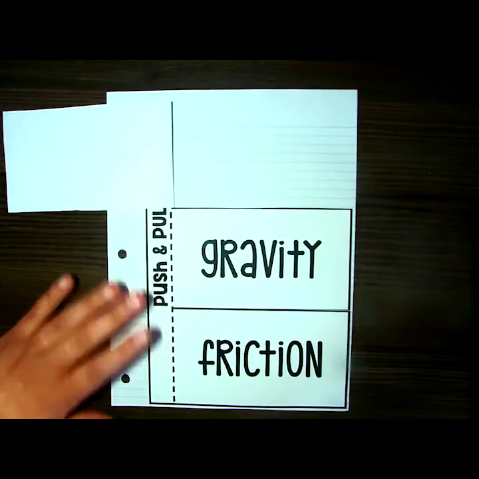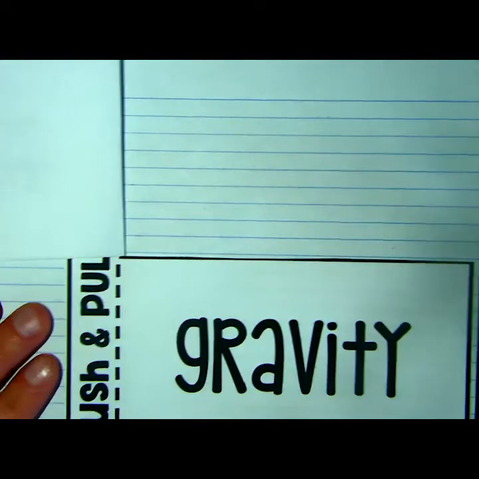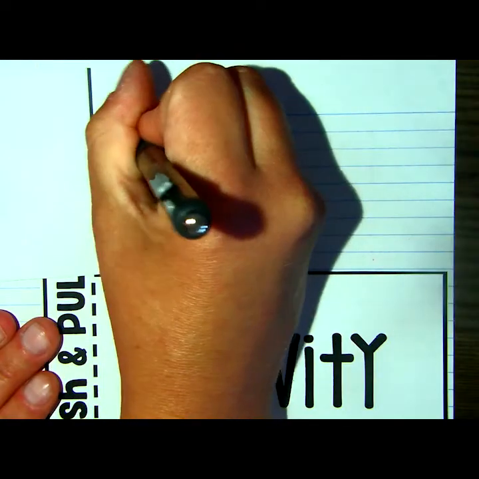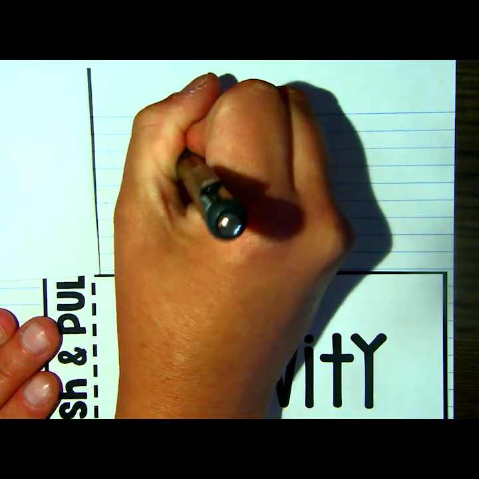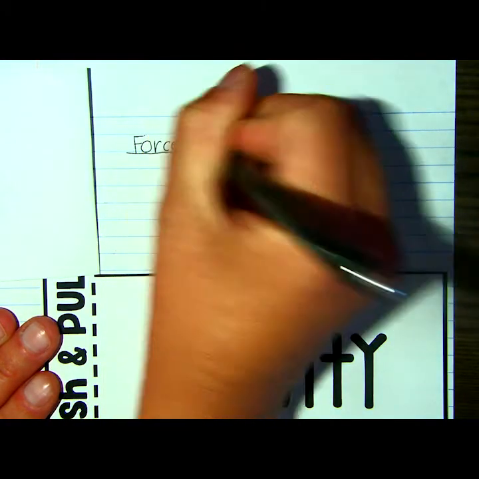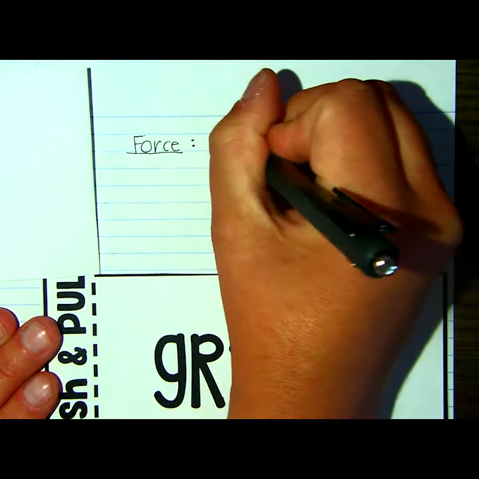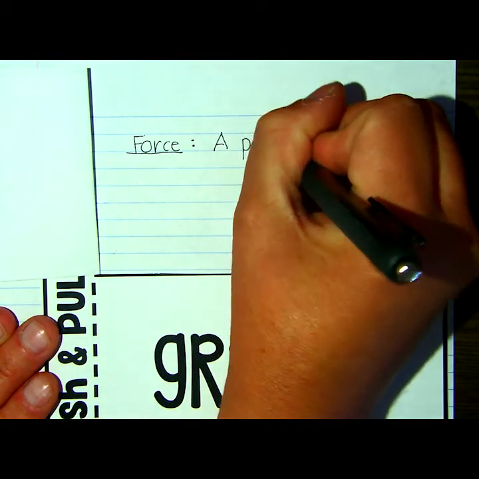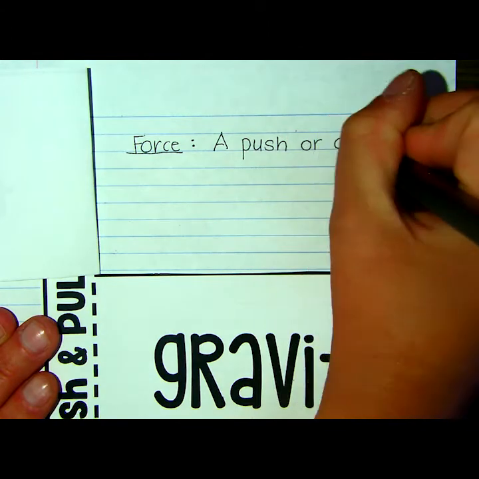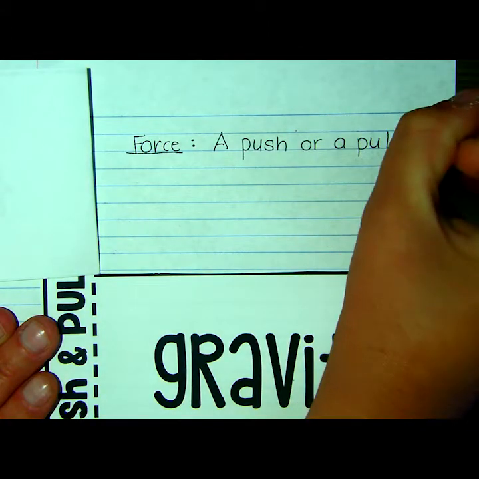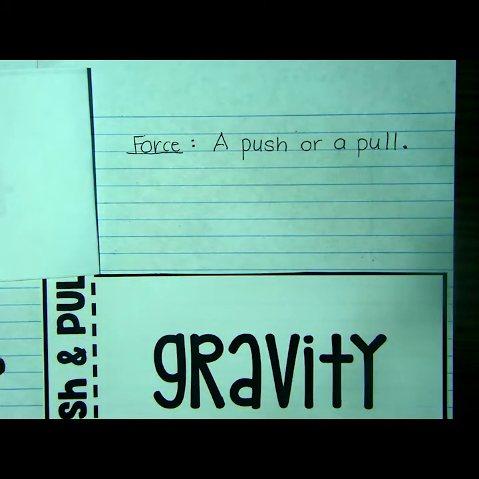So what do we want to know about the word force? What is it referring to? Well, we need to know that force is a push or a pull. I'll give you a moment to get that written down.